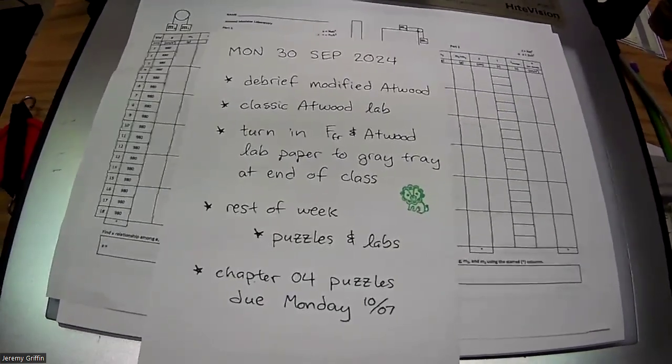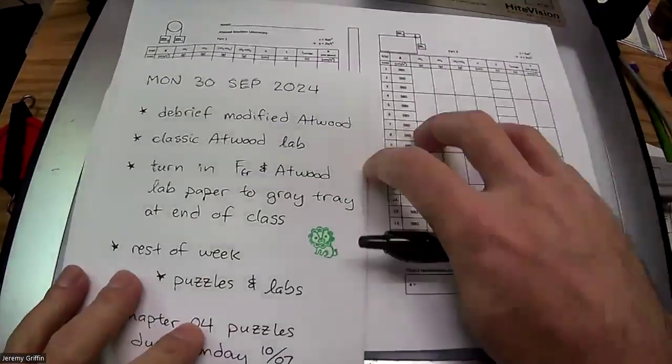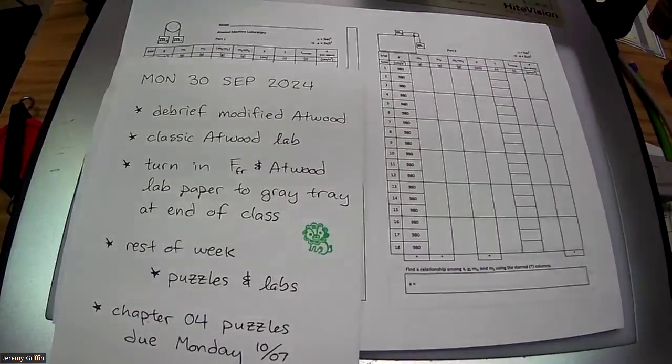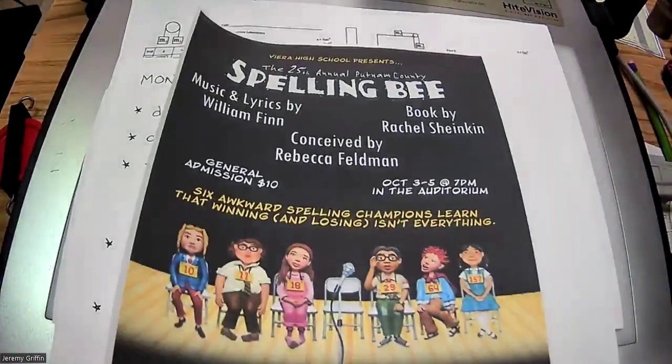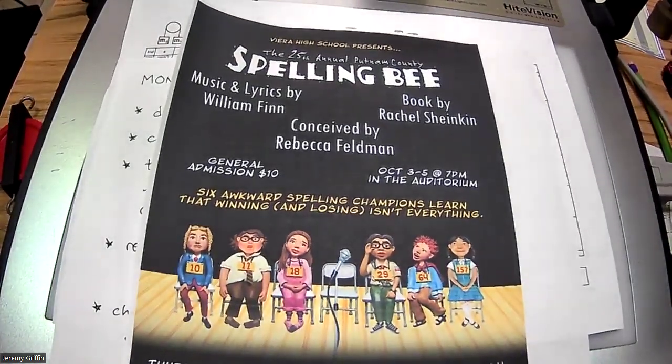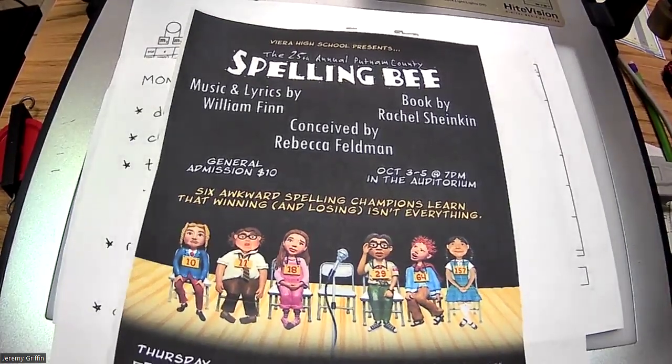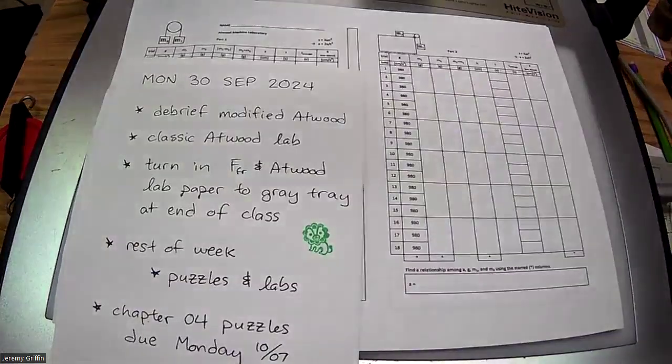All right, so let's look at this modified Atwood class that you guys did back on Friday. Oh, sorry, one more thing. We got a school play coming up. It looks like October 3 through 5, so a few days. So, school play. Ooh, that's exciting.